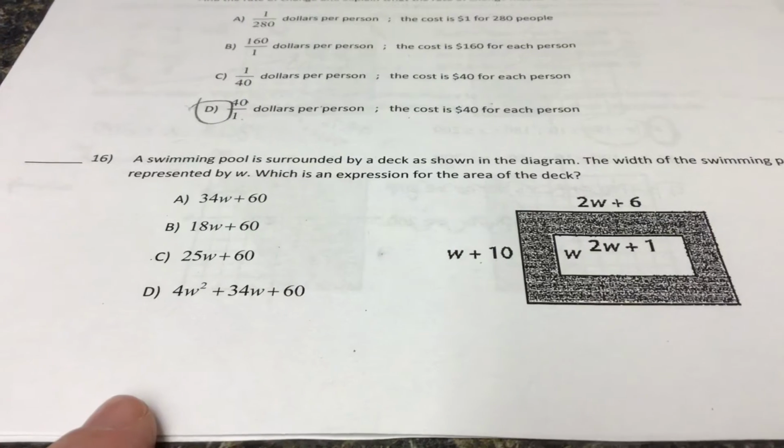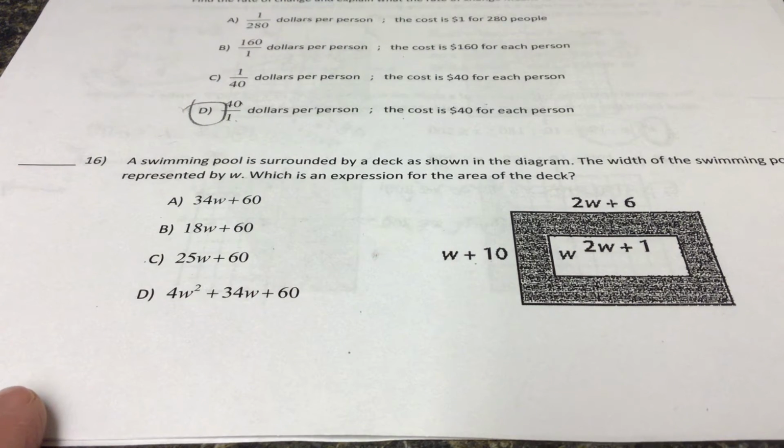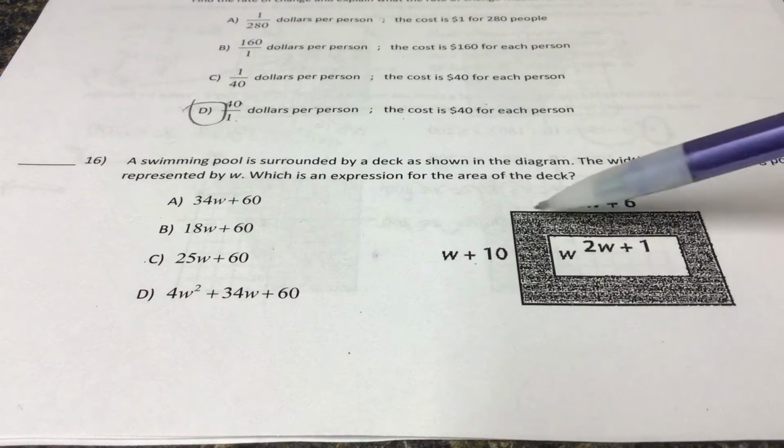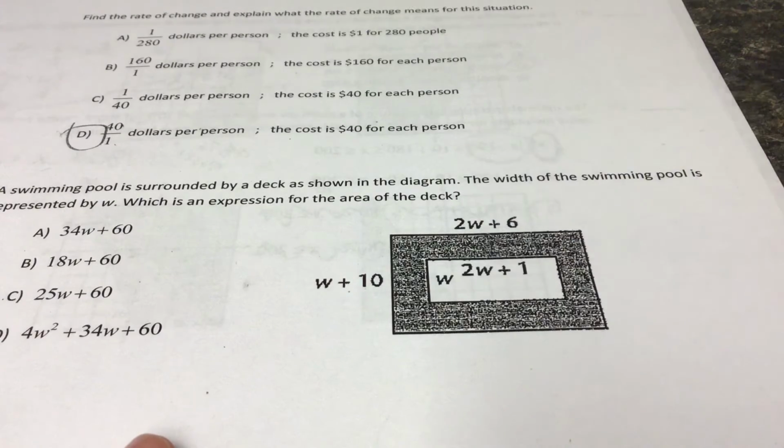Okay. The last question in this video has to deal with a swimming pool that's surrounded by a deck and is shown in the diagram. The width of the swimming pool is represented, and the... All right, sorry about that. You've got the deck out around the swimming pool, and you've got the swimming pool itself.